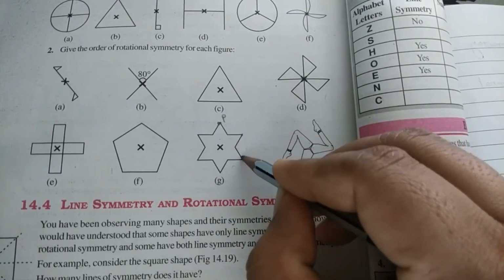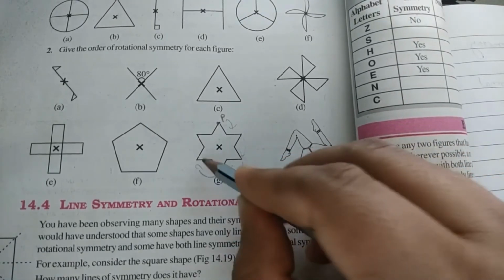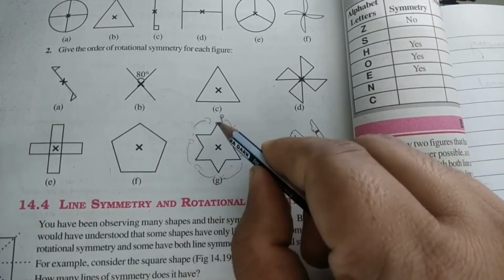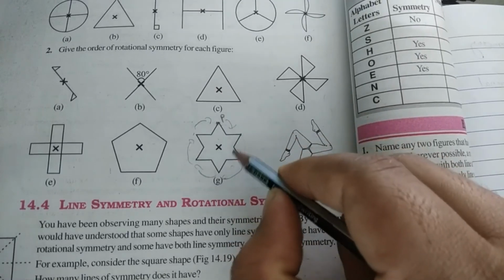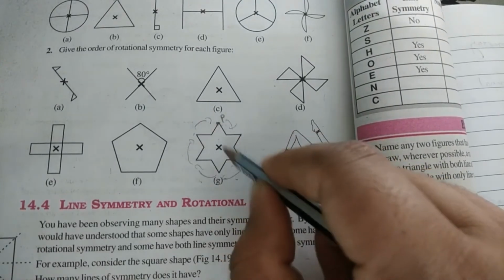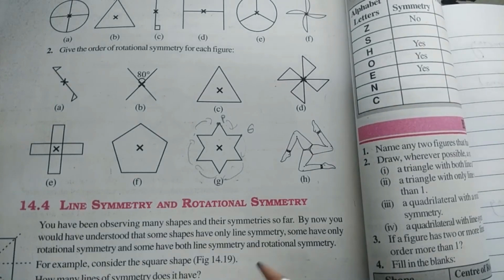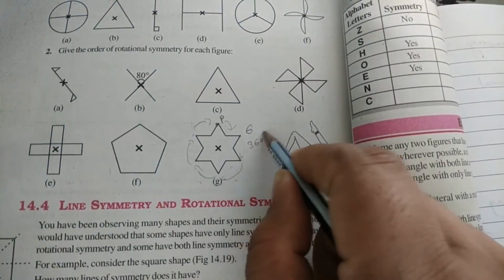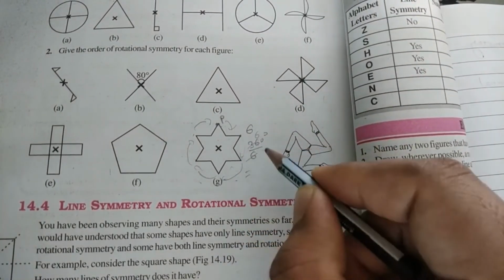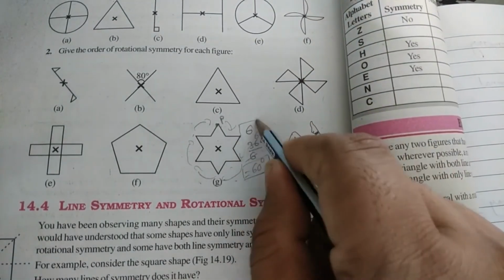Again we rotate so that P comes here, again, again, and again, and again we rotate so that P comes to its original position. So how many times are we rotating? 1, 2, 3, 4, 5 and 6. So the order of rotational symmetry for this shape is 6. And what is the angle of rotation? It is nothing but 360 divided by 6. As we know, 6 sixes are 36. So the angle of rotation for this shape is 60 and the order of rotation is 6.